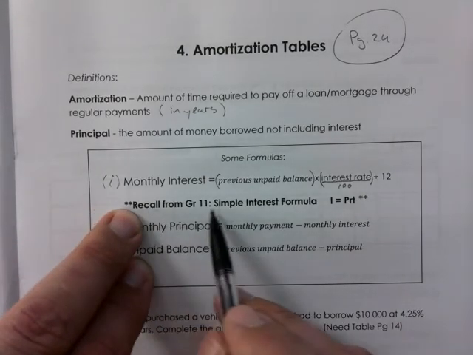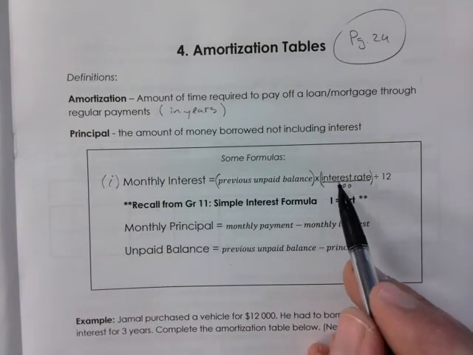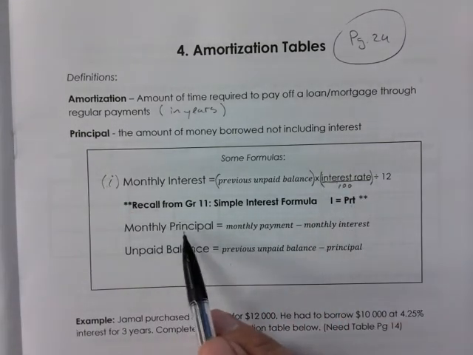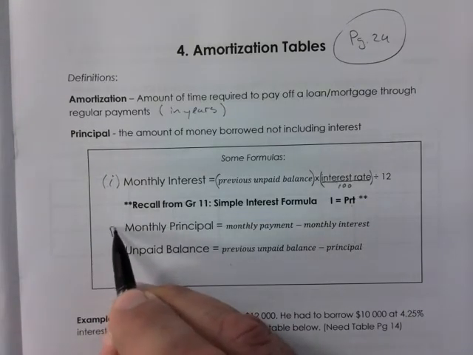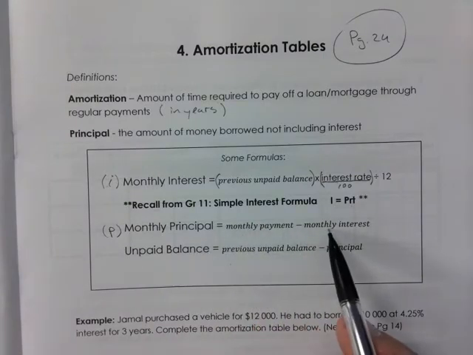And this is just a little reminder, recall the grade 11 simple interest formula. That's where this is from. Monthly principal, I call this lowercase p, is the monthly payment minus the monthly interest.